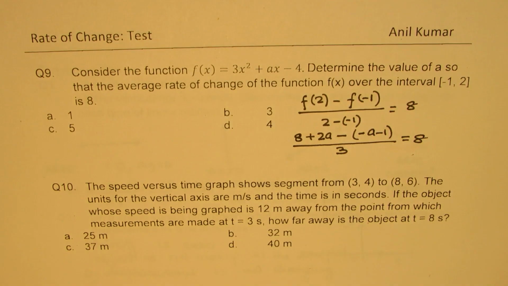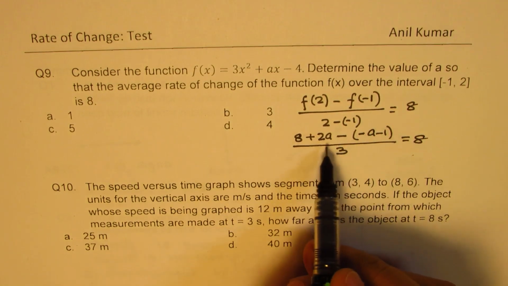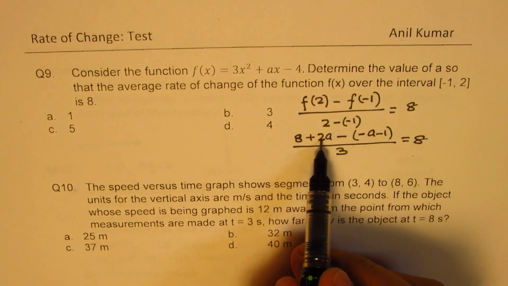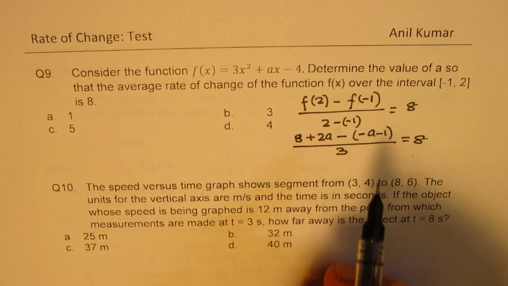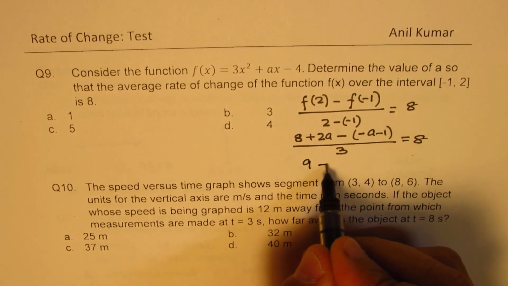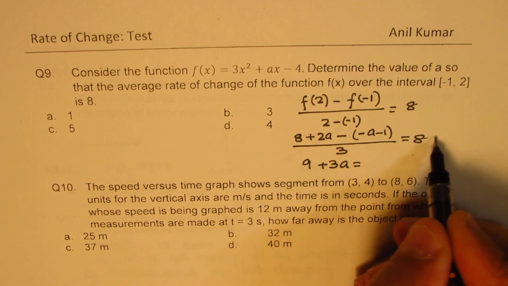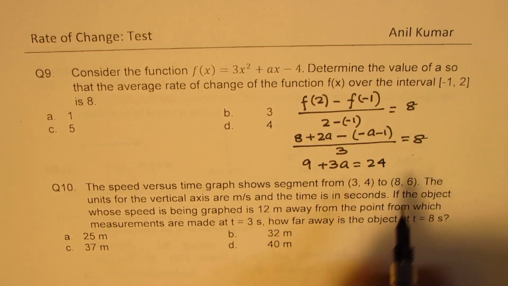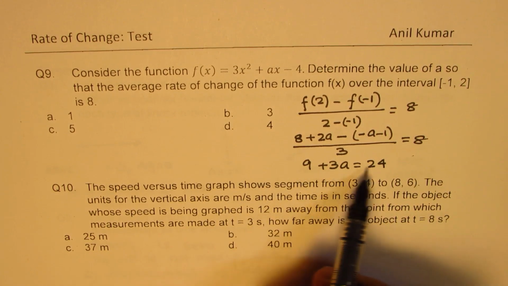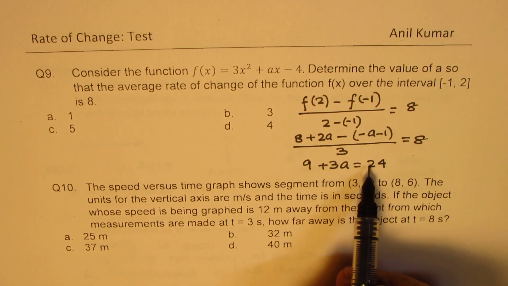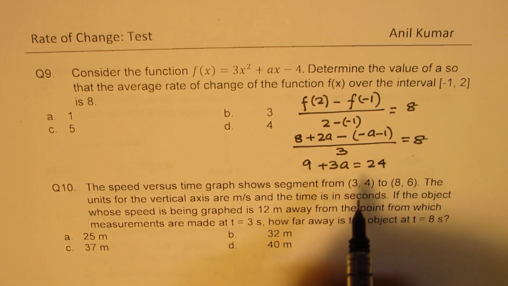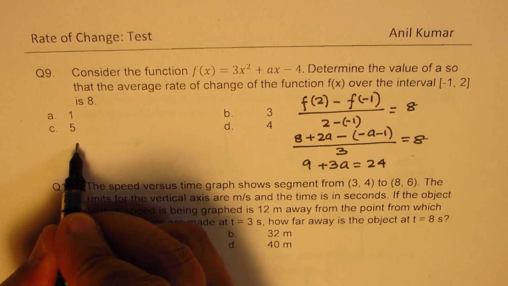All right. So we can now simplify this. When you open the bracket, you get 3a and 9. So we get 9 plus 3a, and let's cross multiply, 24. So that means 3a is 24 minus 9.